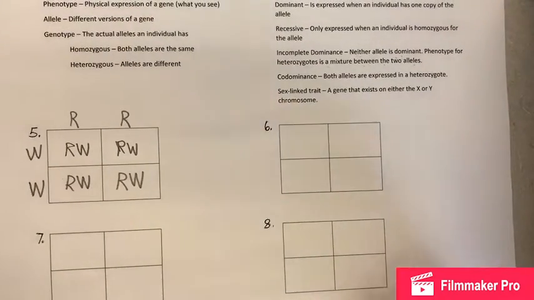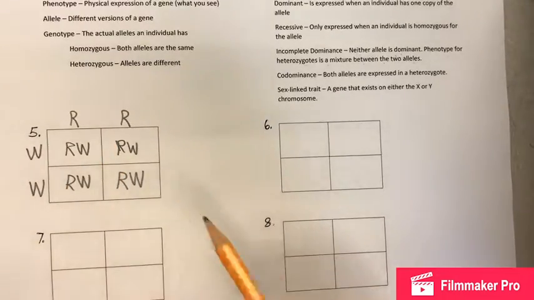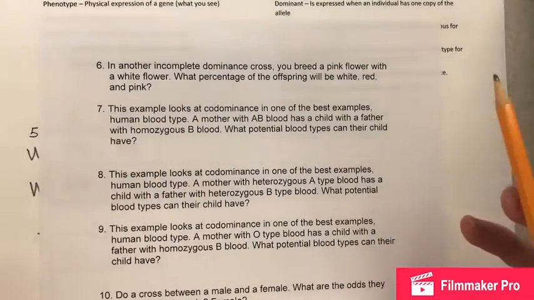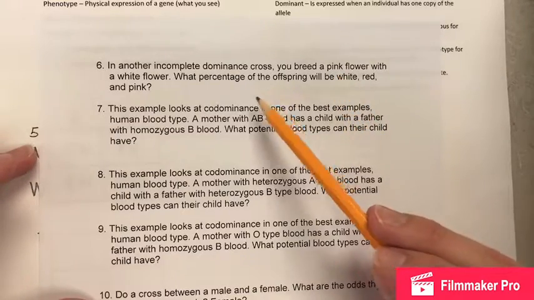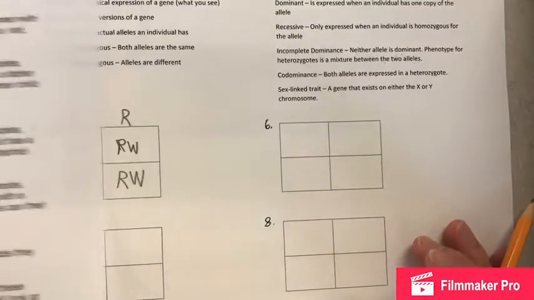So that was number 5. And so we get the mixture between red and white, and they're going to make pink. So we can hop over to 6 here. We've got another incomplete dominance cross. We're going to get a pink flower with a white flower. Okay, and then we're going to look at these various percentages here.